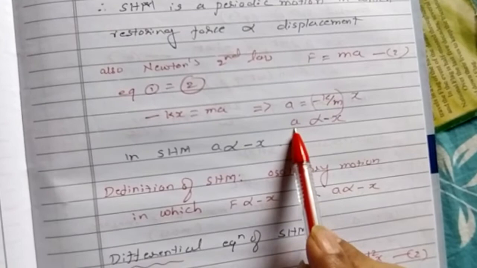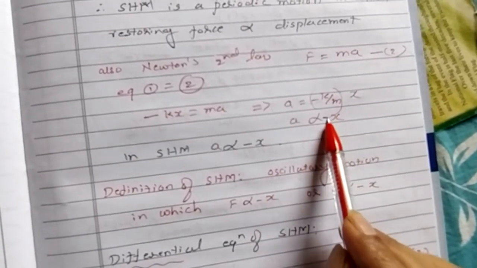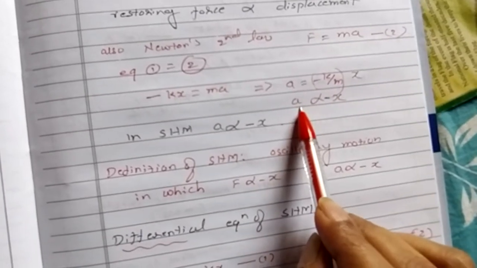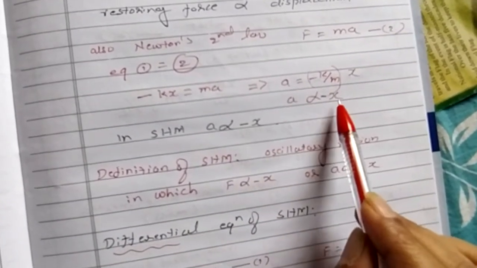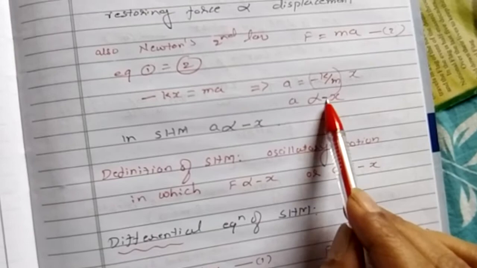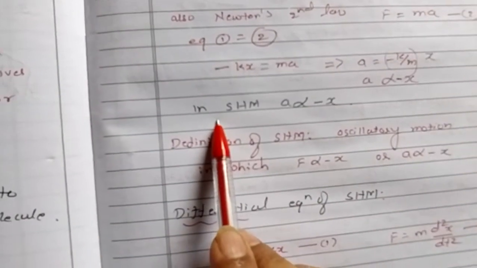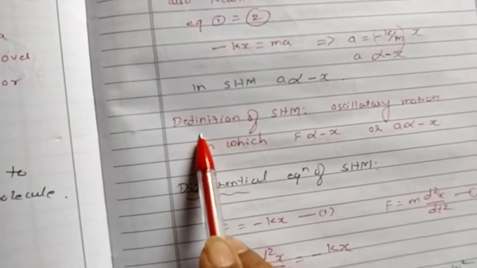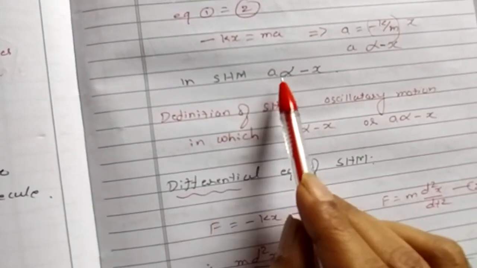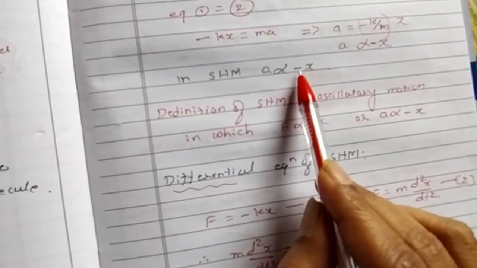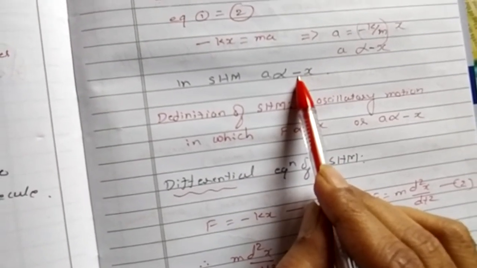What does it indicate? a is proportional to minus x. That means acceleration is proportional to displacement and acts in a direction opposite to the displacement. This is another characteristic of simple harmonic motion. So in simple harmonic motion, acceleration is proportional to displacement and acts in a direction opposite to the displacement.